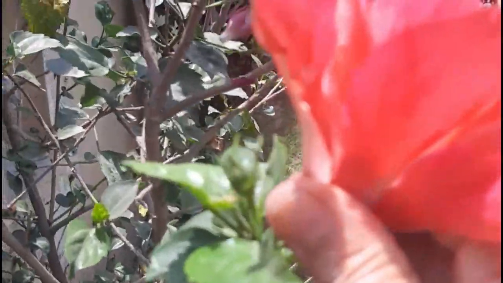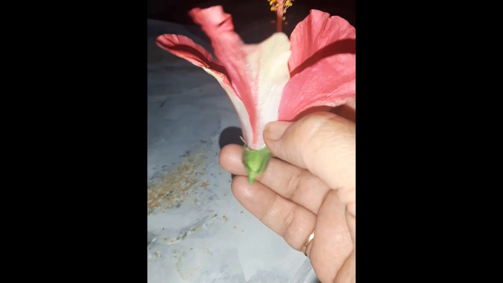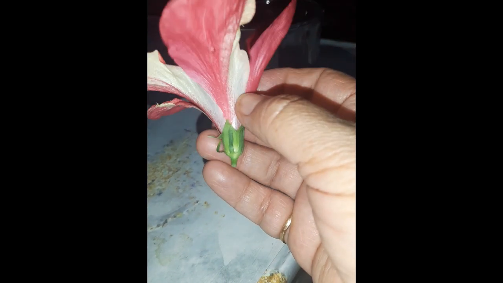Let us pick the flower. This is a hibiscus flower. As you can see, it's a beautiful flower. Now I'm going to show you the structures and parts of the flower.